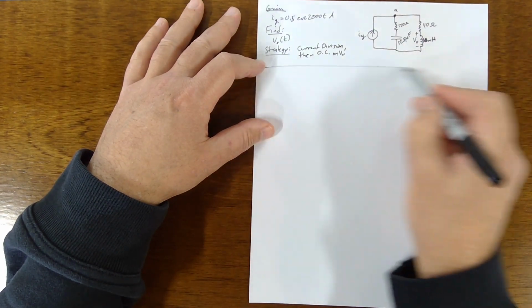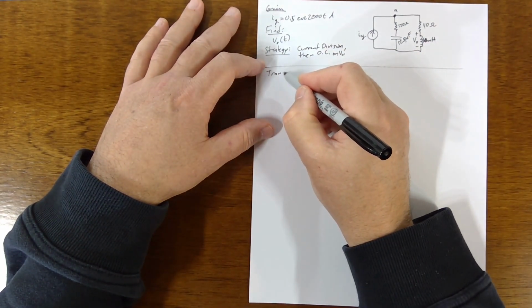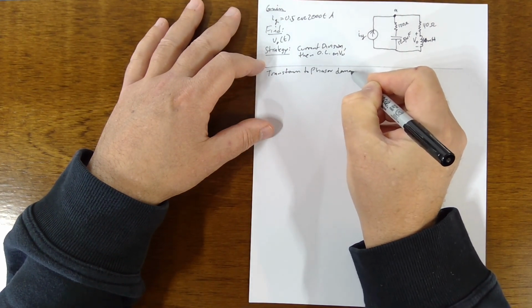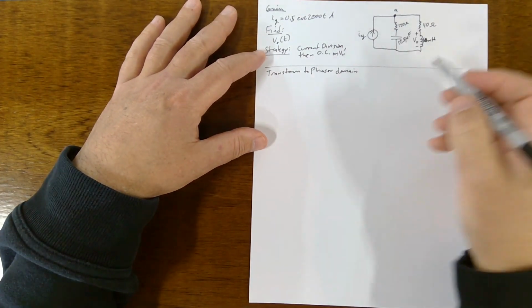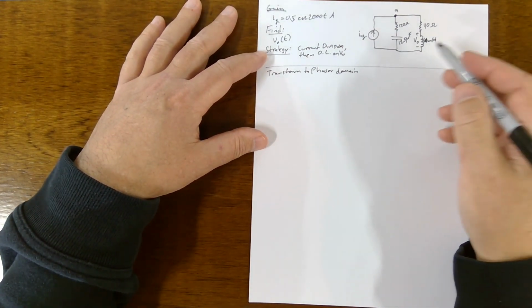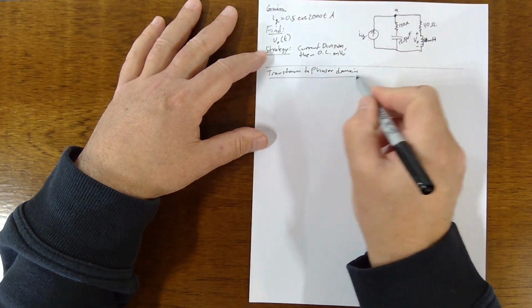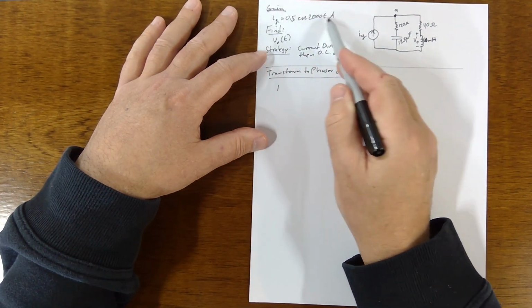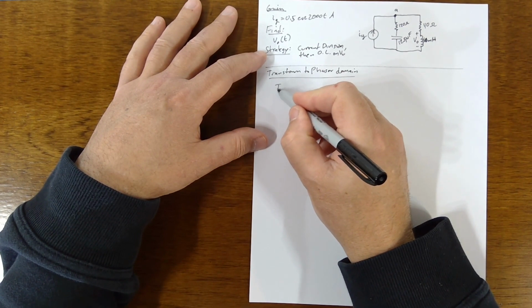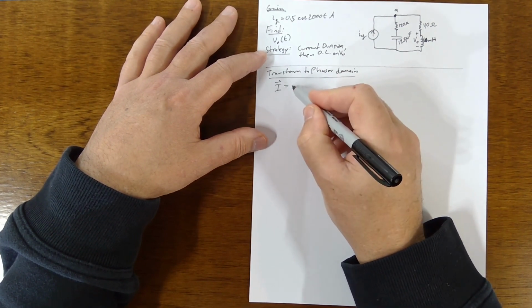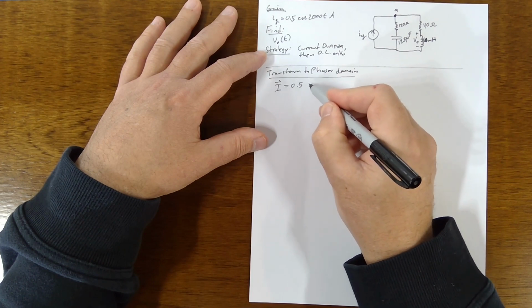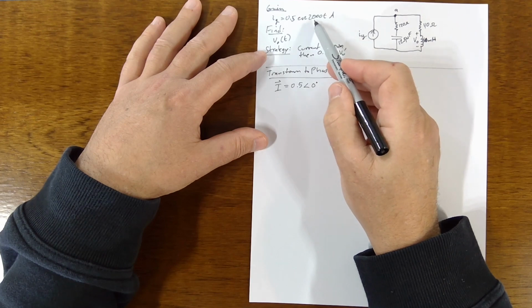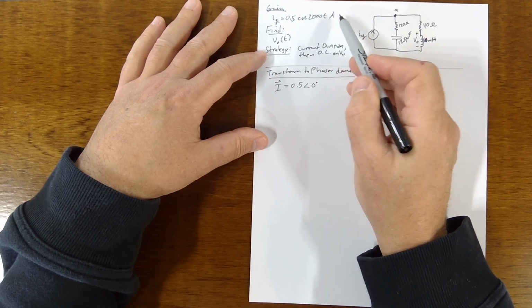All right, so we want to transform to the phasor domain. We're going to redraw this circuit in the phasor domain just to make it clearer what's happening. So first thing we can do is the phasor transformation for I of G. So I phasor is going to be the peak magnitude, 0.5, and then the phase angle, which is 0. There's no phase angle in here. It's just omega t, plus nothing.